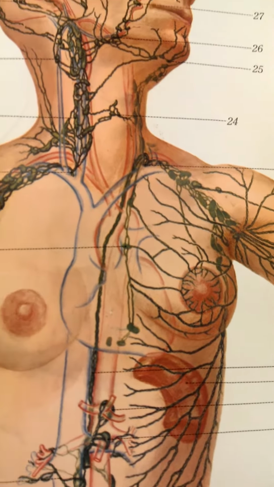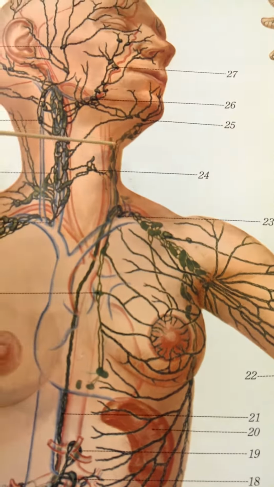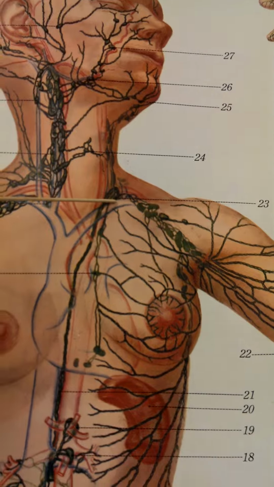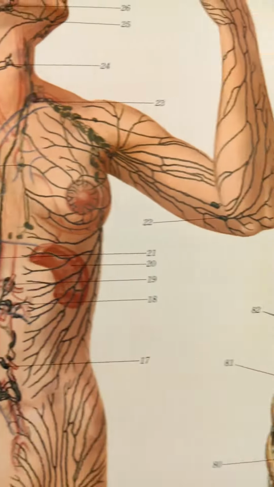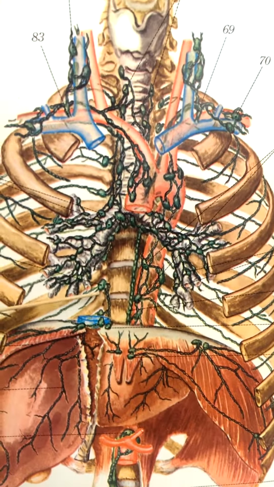So that thoracic duct is going to receive most of the trunks within our body. So we have a jugular trunk on the left side. We have a left subclavian trunk. If we were to get into that thorax, in fact, let's do that. We see some additional trunks.